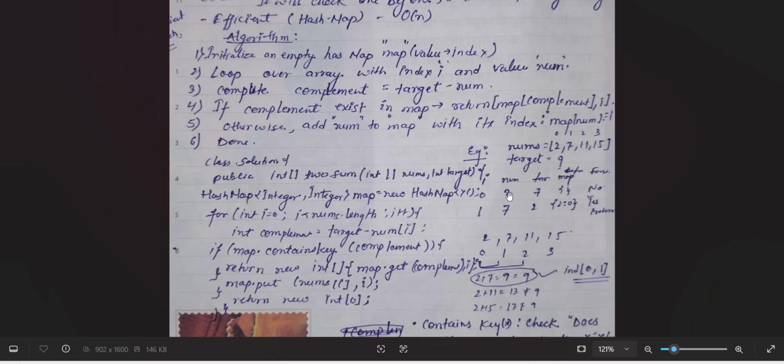So simply we write the mapping of 2 and 0. It means index 0 is available for 2, but 7 is still not available in the first iteration, so we write not found. But 2 we have, so we write found. Yes, 2 is available at index 0, so we got the target element. Like that we have to follow this approach to find the target element.